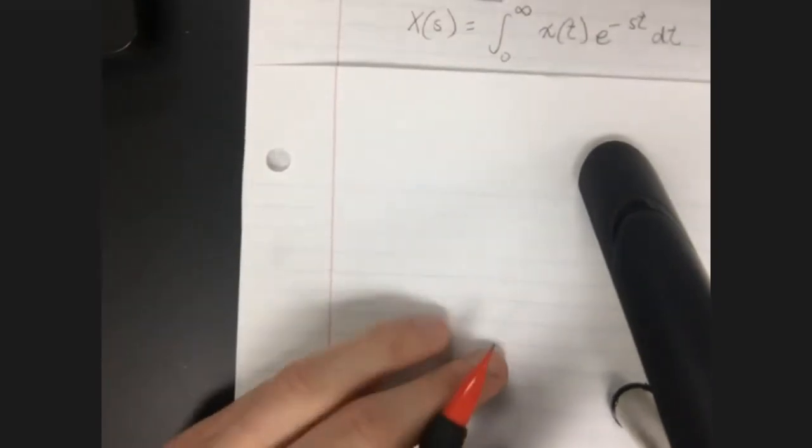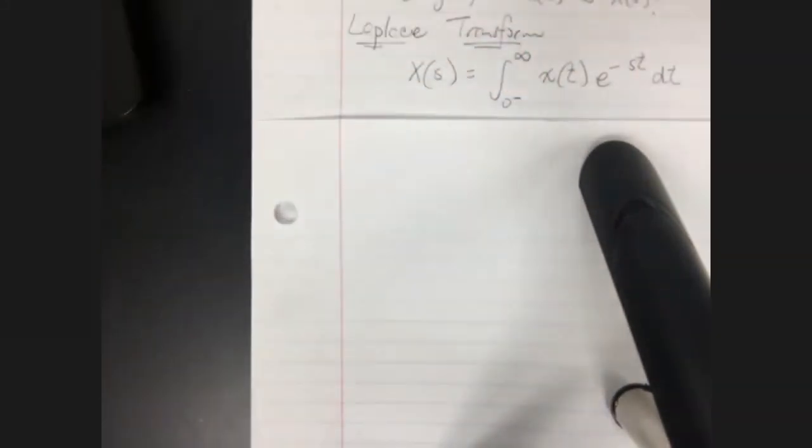So big X of s is this integral from 0, and we'll include the 0, so 0 minus, of x of t e to the minus st dt.